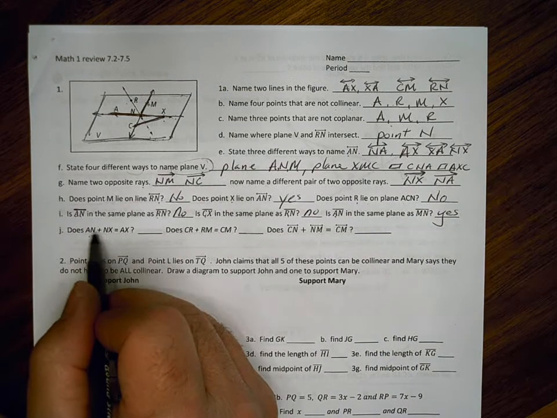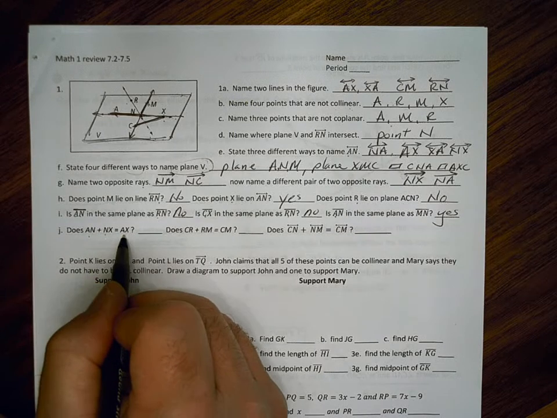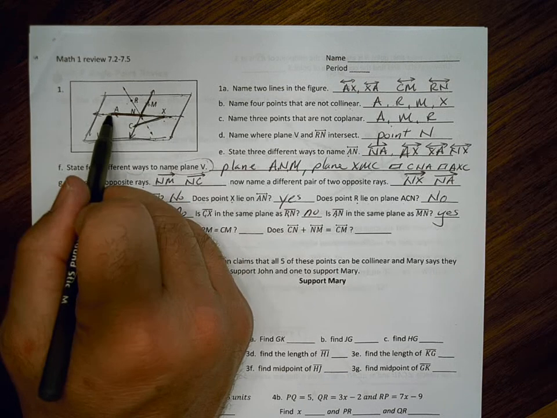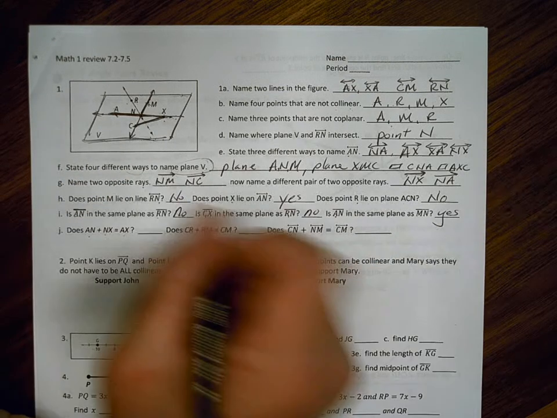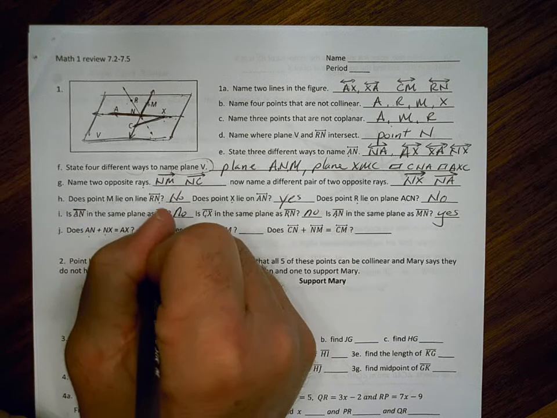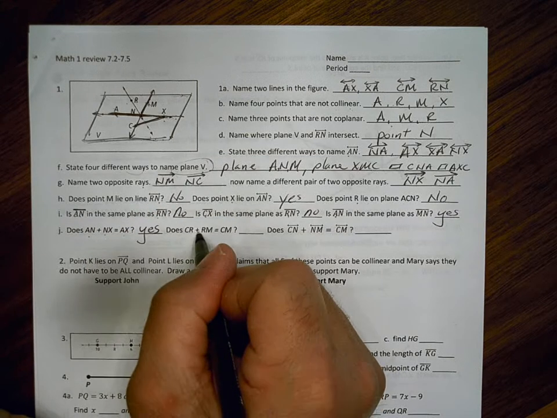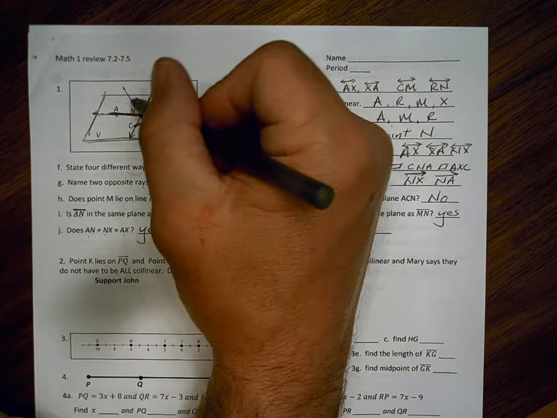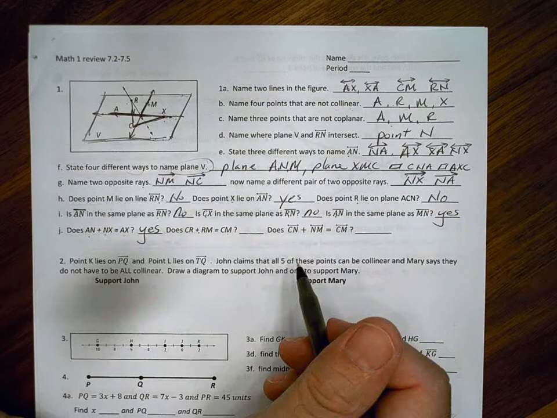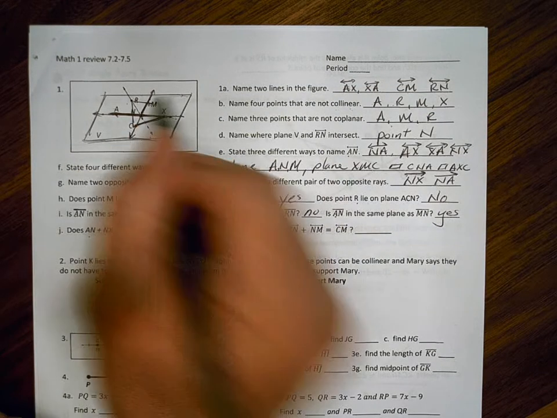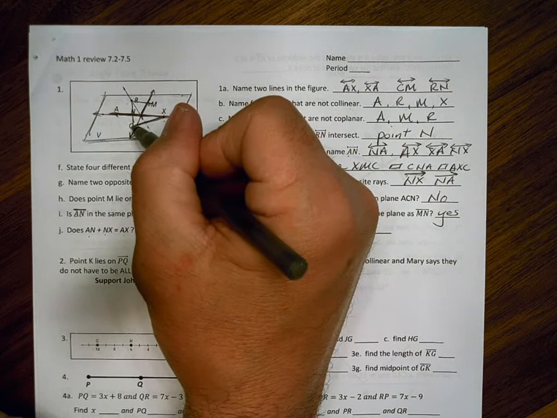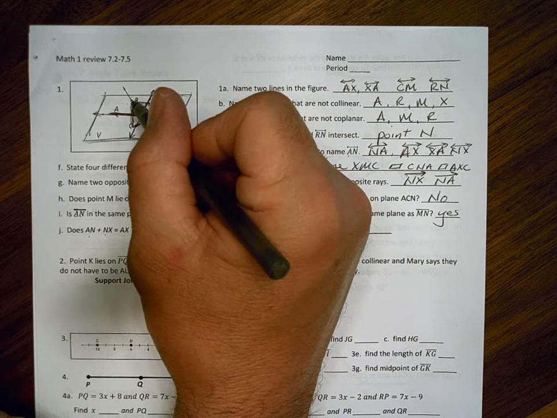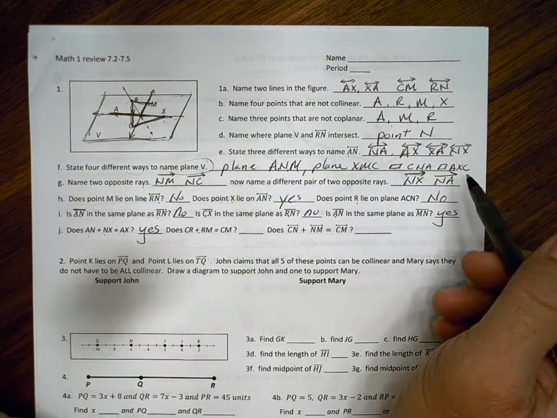Does AN plus NX equal AX? And that is a yes. That's what we call the segment addition postulate. Does CR plus RM equal CM? Okay, well, I've made a pretty good mess of this, but CR is right there, and RM is right there, and that would be a no because C, R, and M are non-collinear, or not on the same line.